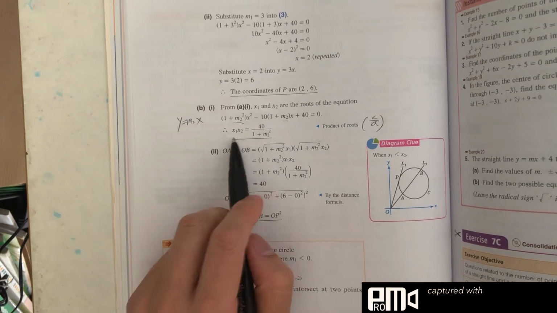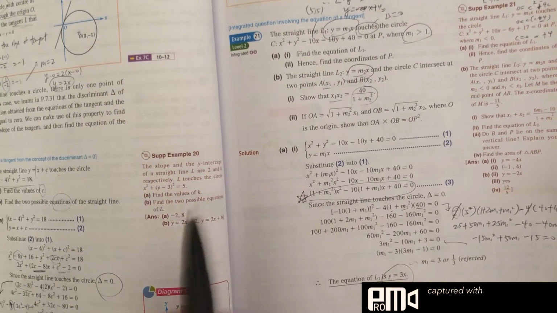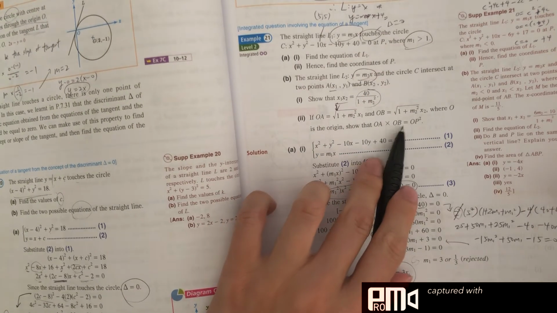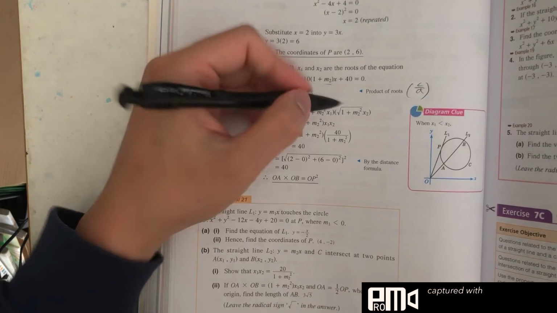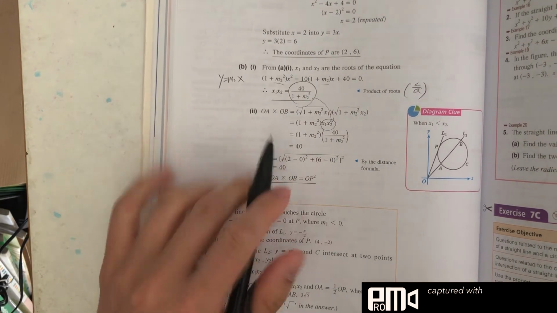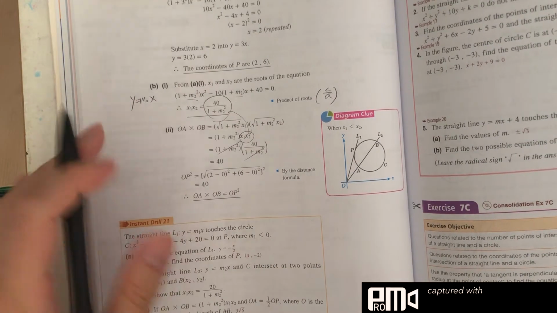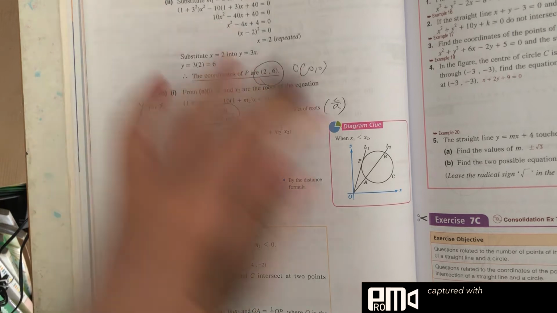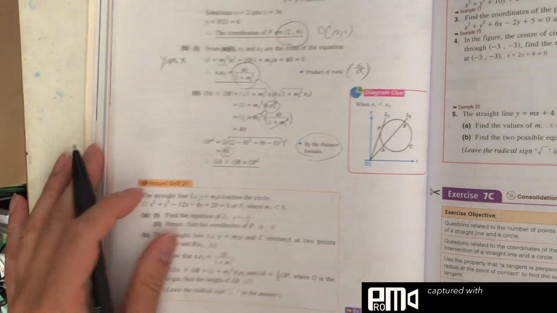C over a is x1 times x2, 40 over 1 plus m squared. The question asks you to show this, and use this result. OA times OB, it should be these 2 multiplied together. You copy it, and this one you can put here, and then you cross it out, equals 40. OP squared, you have P, you have O. Actually, in the last part, they just need to find the distance formula to find it. The length is 40 to show like this, but it's difficult.